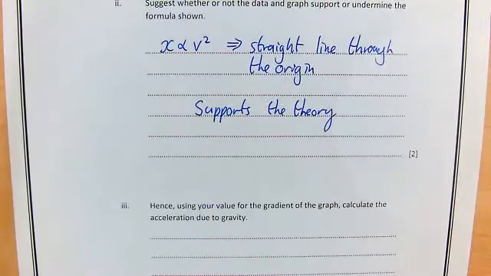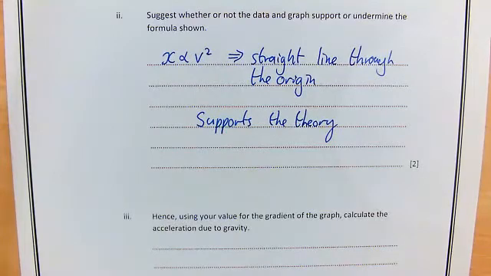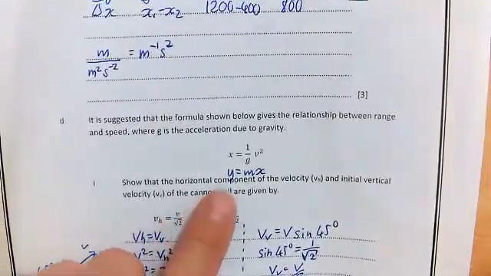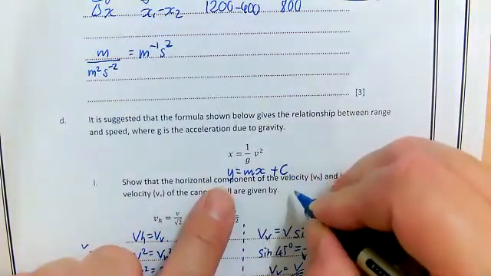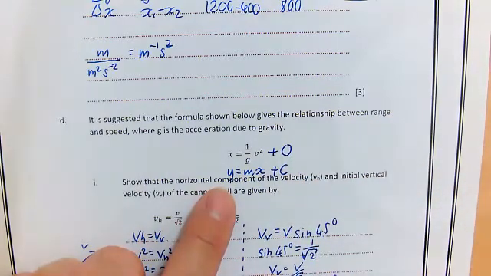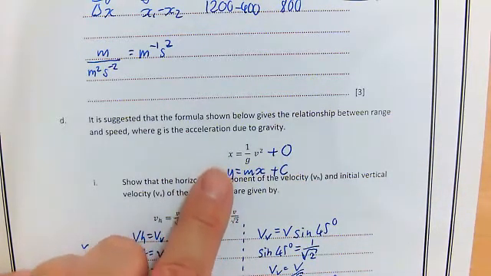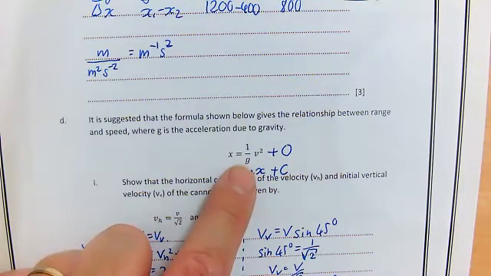Gary, yes. How does the graph being a straight line through the origin support the theory? Well, if you look at the formula, remember when we said before about y equals mx plus c? That's the formula for a straight line graph. Here, that c is 0, so the y-intercept would be 0. So whatever you put on the y-axis and whatever you put on the x-axis, if this part of the formula is a constant and g is a constant, it's not going to change in the context of this experiment. So that's a constant, which means the gradient's constant.